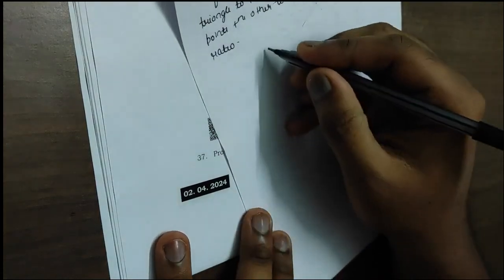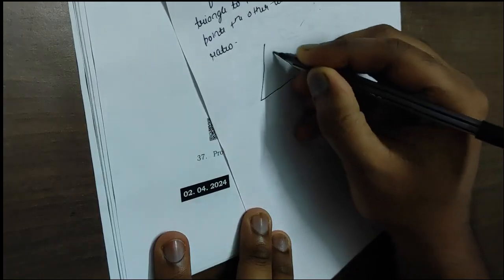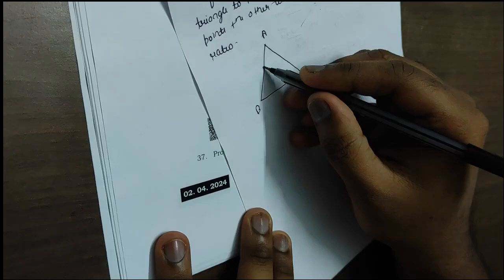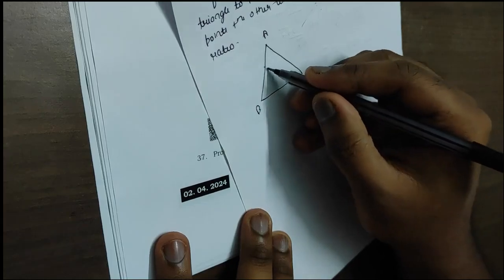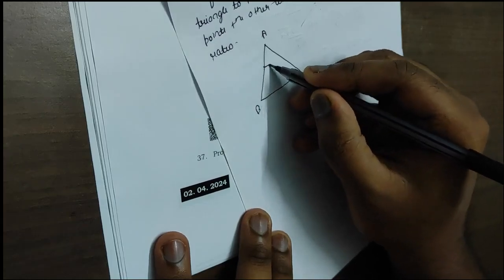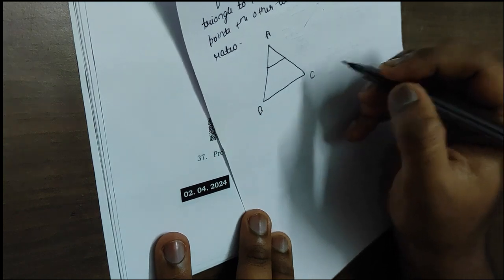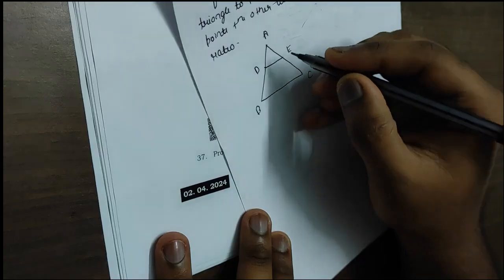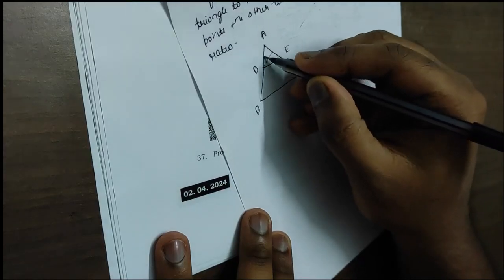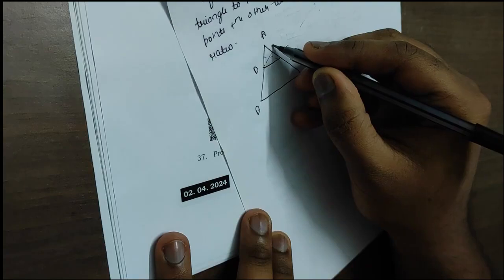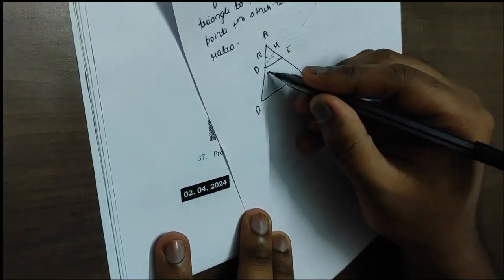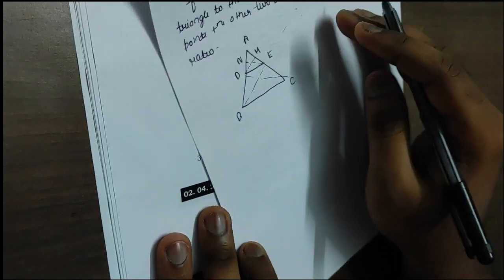Let us consider a triangle here, ABC, and we'll think a line is drawn parallel to one side of the triangle, that is the line drawn parallel is DE. Now we require some construction to prove the theorem. We will consider this as N. We will join B and E. We will join D and C.